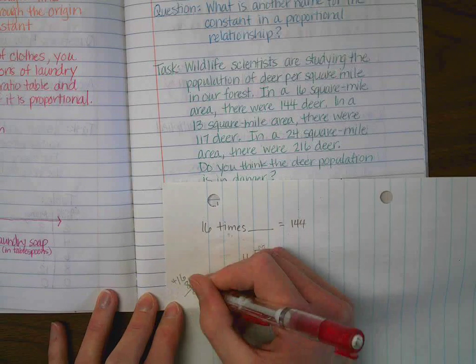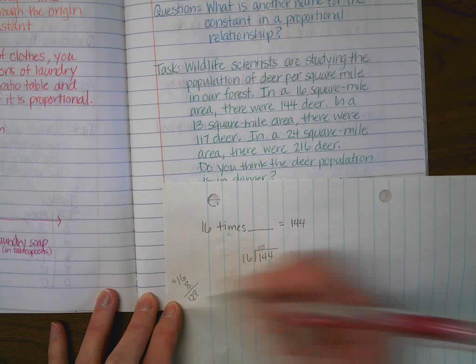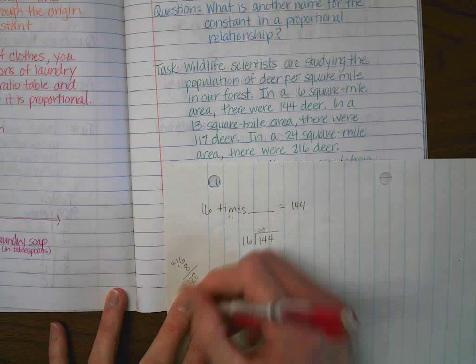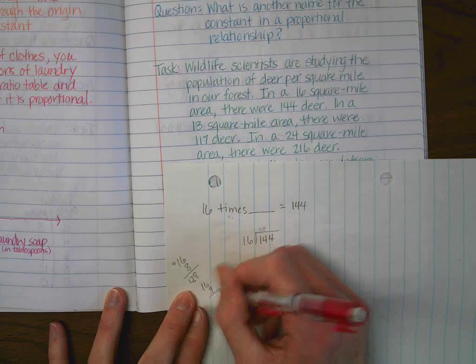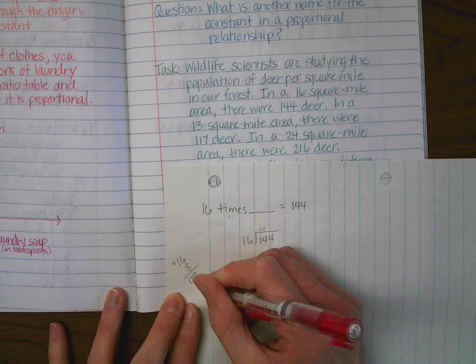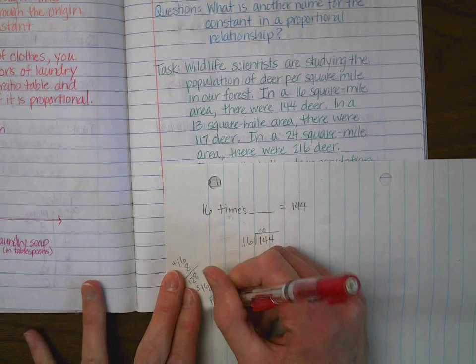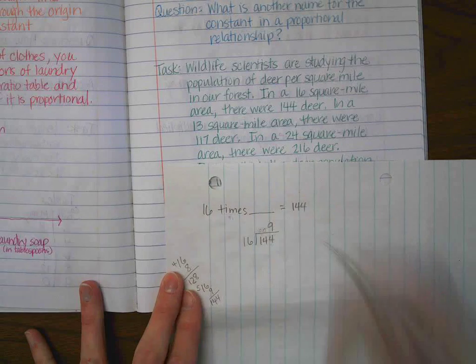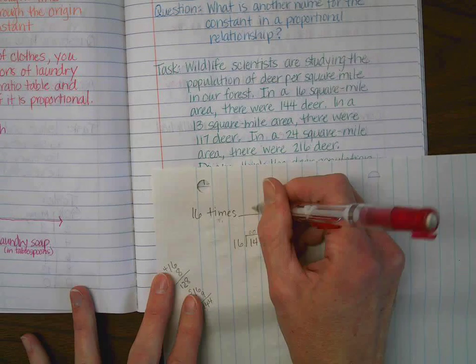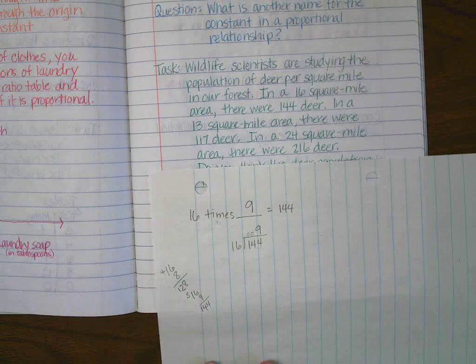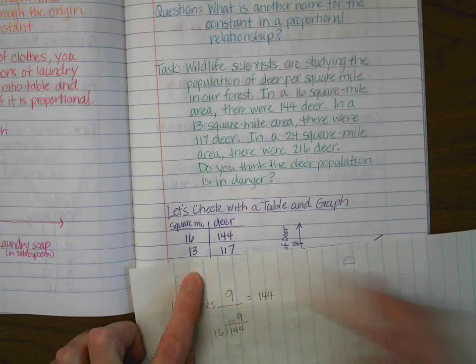So 8 times 6 is 48. Regroup the 4, so that is 128. Close. Let's see if we can get any closer. How about times 9? That's 54, 5, 9, 10, 11, 12, 13, 14. Oh, check it out. That's 9. So we know that 16 times 9 equals 144.